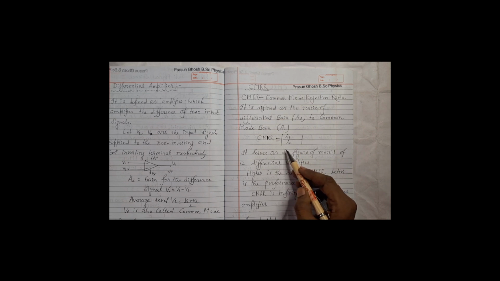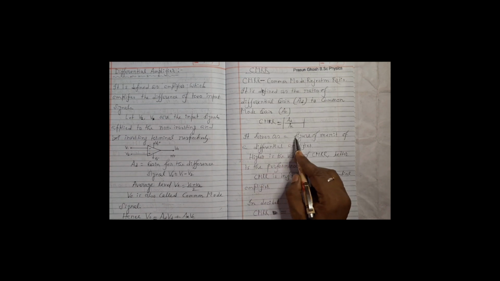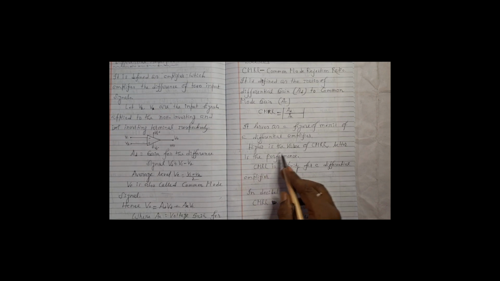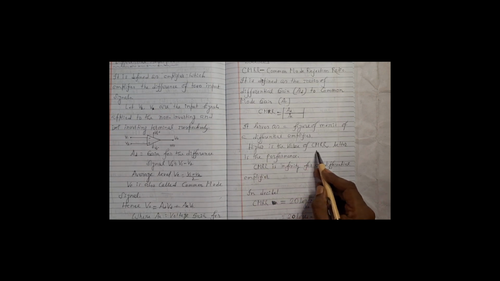This is the CMRR. It serves as a figure of merit of a differential amplifier. The higher the value of CMRR, the better the performance. CMRR is infinity for an ideal differential amplifier.